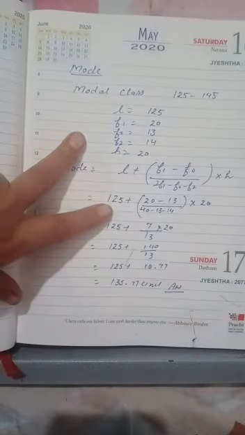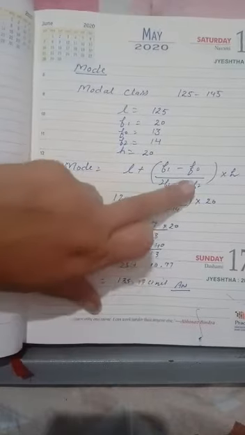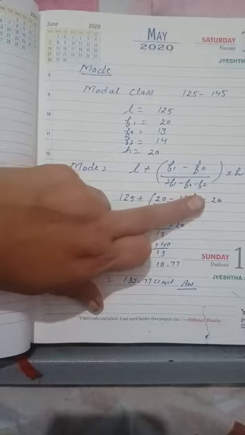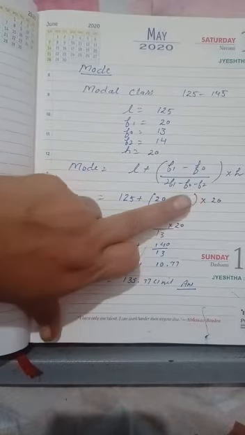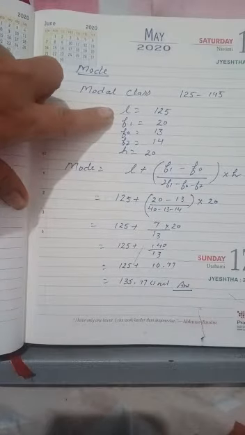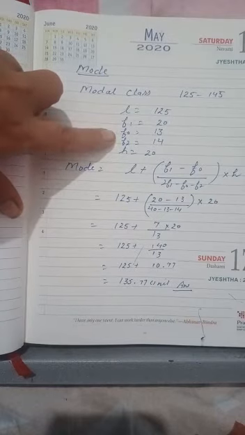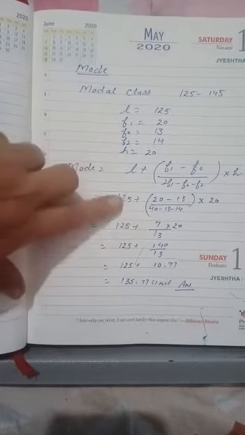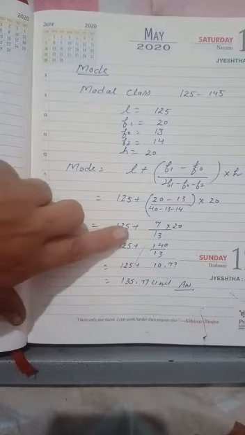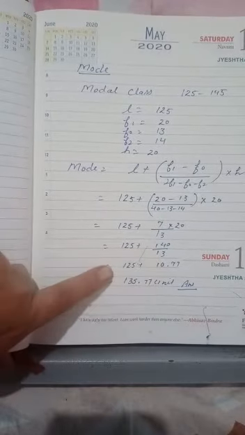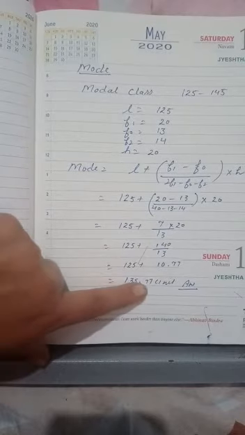Now the same sum we are going to apply for the mode. The mode formula is L plus F1 minus F0 upon twice F1 minus F0 minus F2, into H. I have spoken it so many times. Now L is 125, F1 is 20, F0 is 13, F2 is 14, H is 20. So put all the values to get your desired result. You will get 125 plus 7 upon 13 into 20, that is 125 plus 140 upon 13. Your answer will become 135.77 units.